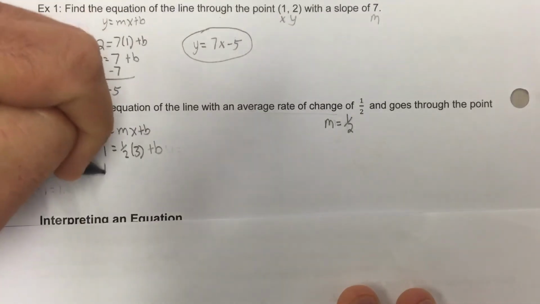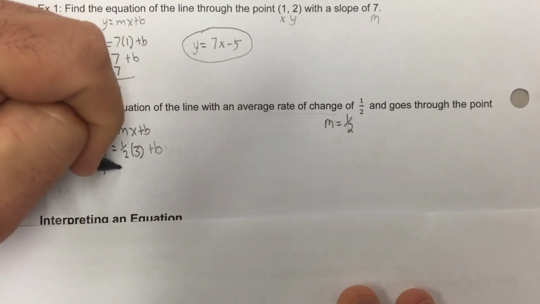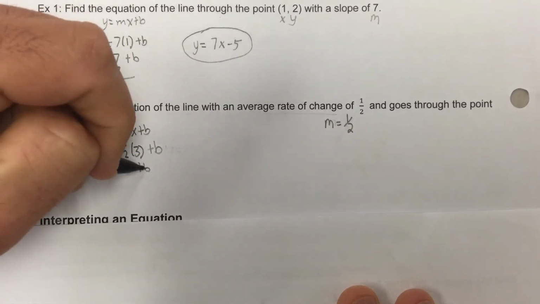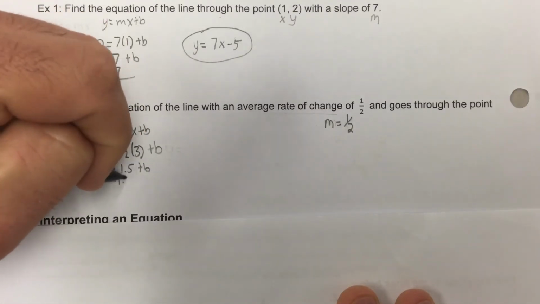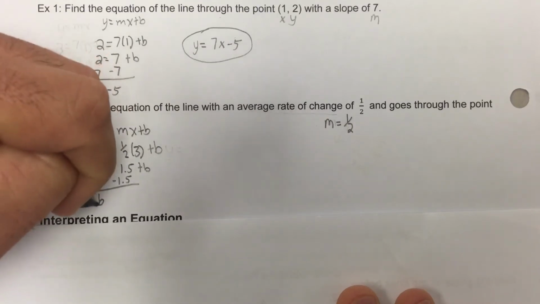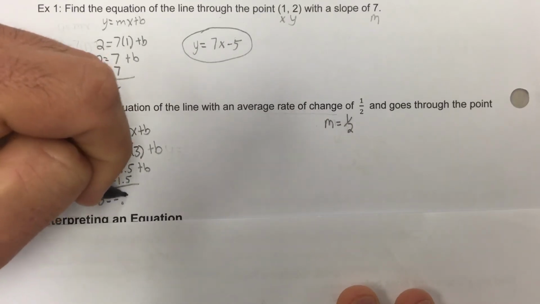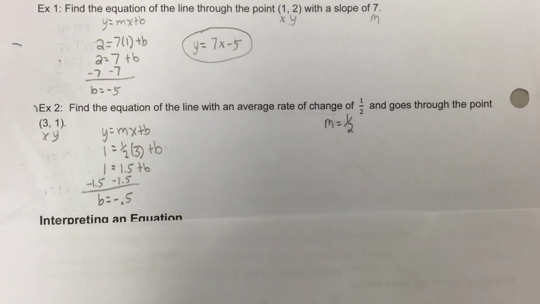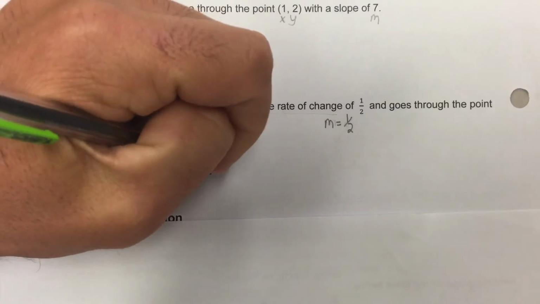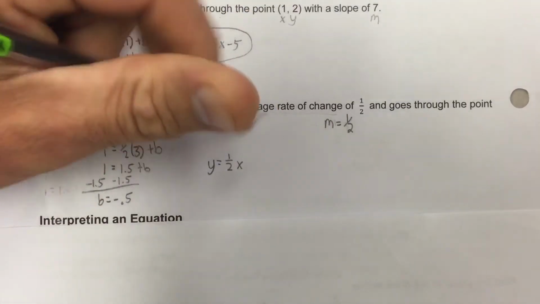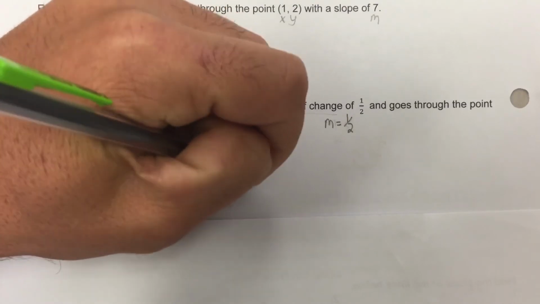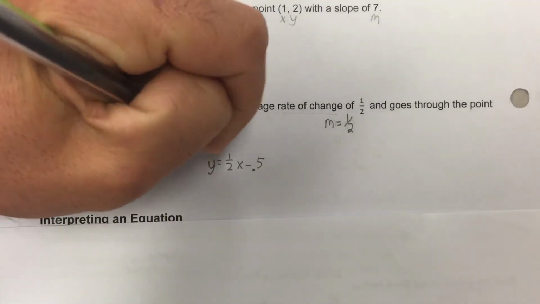All right, so now I multiply the 1/2 and the 3, and half of 3 is 1.5. And again, I want to leave the b here because it's positive, and I'm going to subtract 1.5. So I have b equals negative 0.5, or negative 1/2. So my final equation becomes y equals 1/2 x, 1/2 my slope, minus 0.5, or minus 1/2. That's the b that we just found.